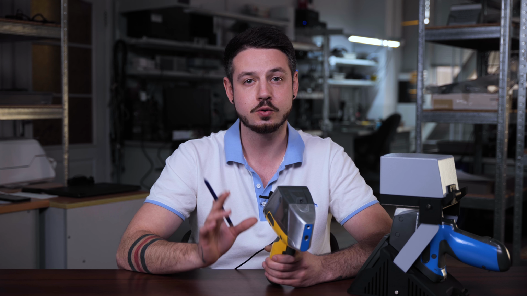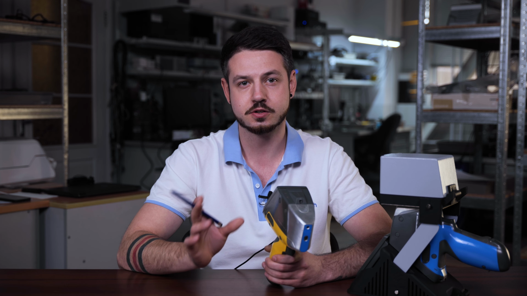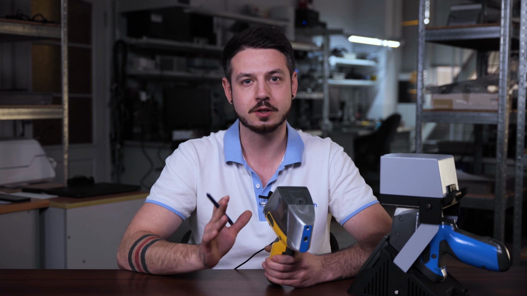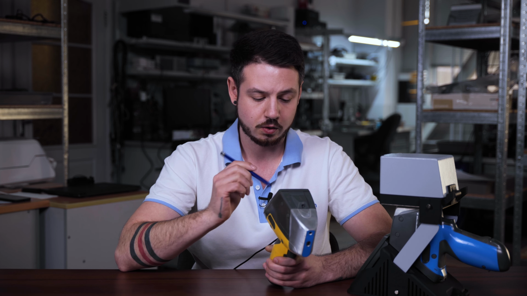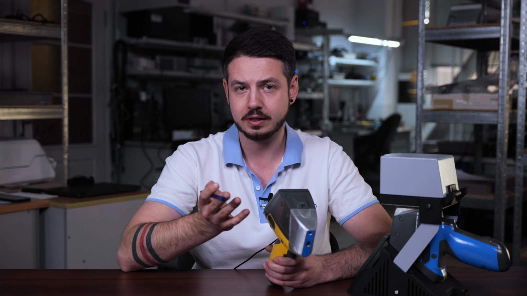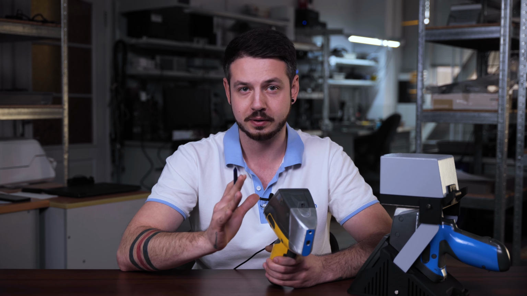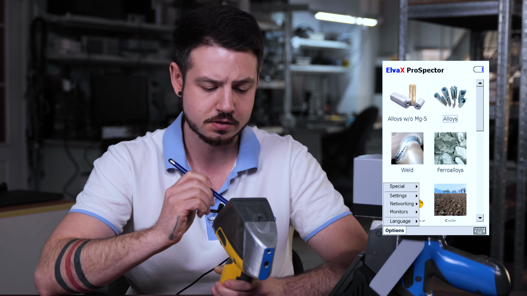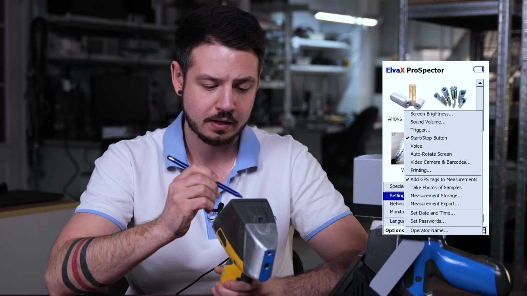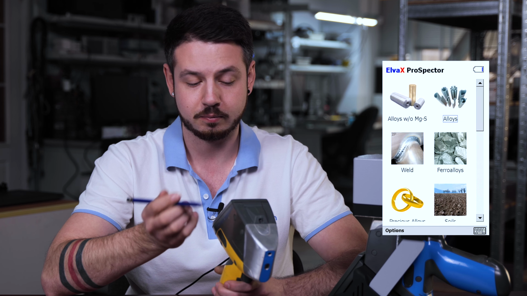Next, let's look at how the analysis can be started. ProSpector 3 has two options, trigger and on-screen button. Your choice will depend on the analyzer conditions. We can actually select it for all applications, so we need to press back, here Options, Settings, and Start and Stop button.